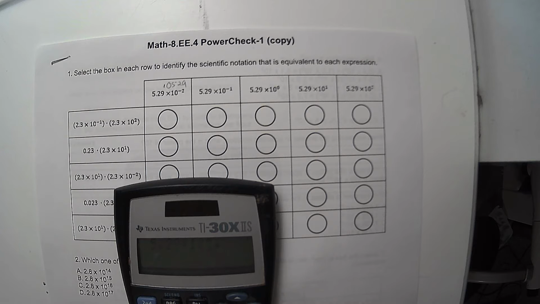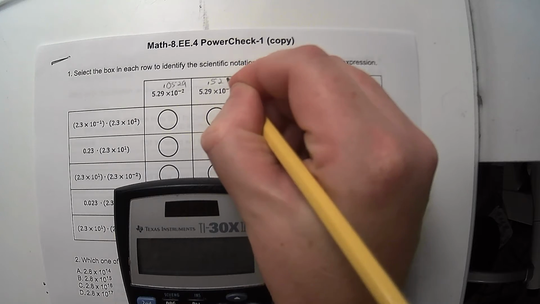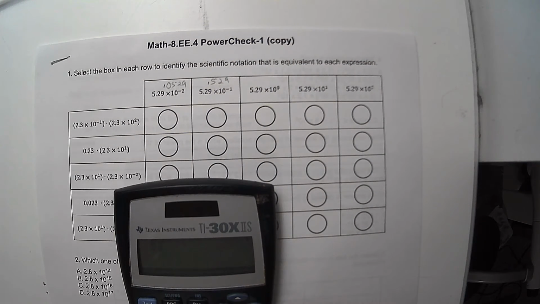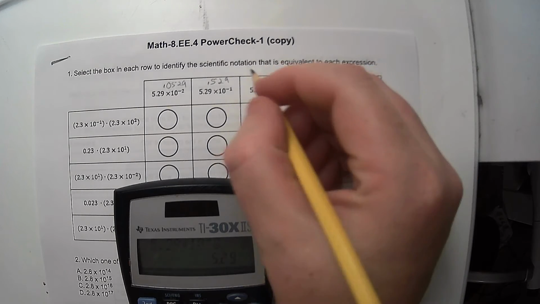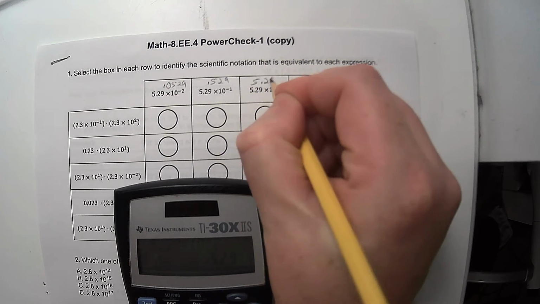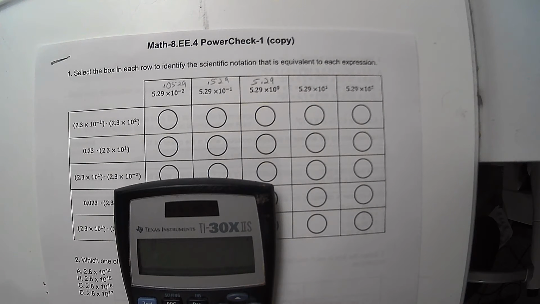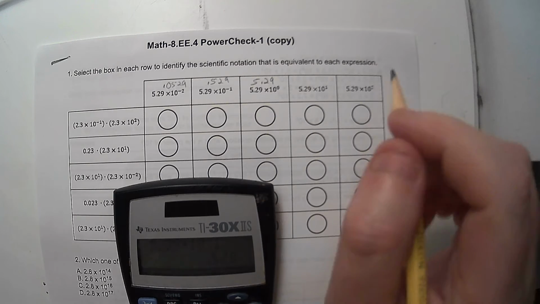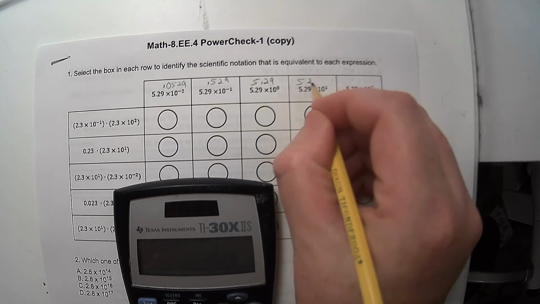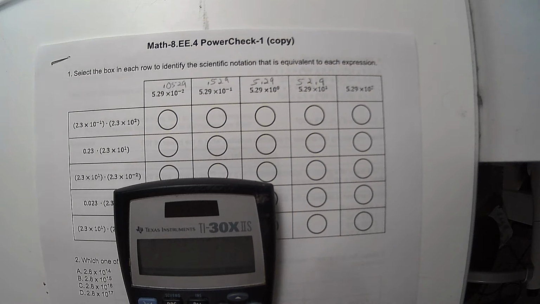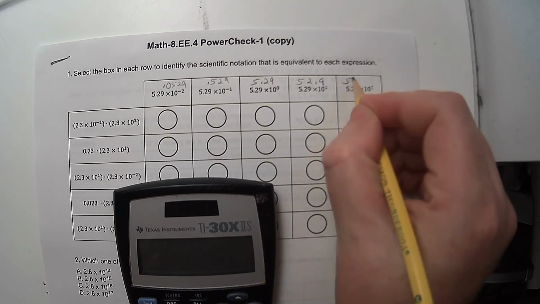5.29 times 10 raised to the negative 1. I'll go ahead and tell you this may be a little time consuming, but it's not difficult. 5.29 times 10 raised to the 0, which you should already know is going to stay the same, because that's going to cancel out and give us a 1. Anything times 1 is itself. And then over here we've got 5.29 times 10 raised to the 2. That's going to give us 529.